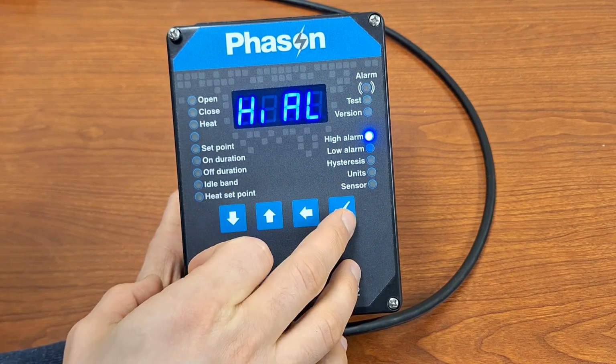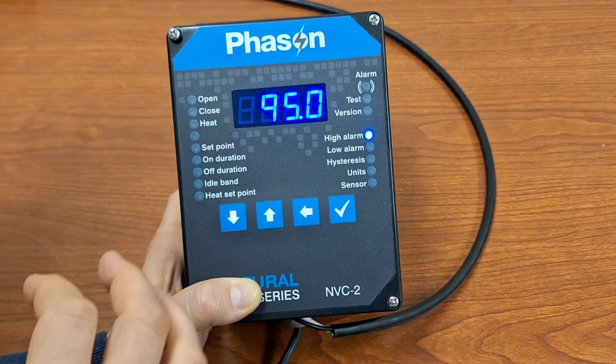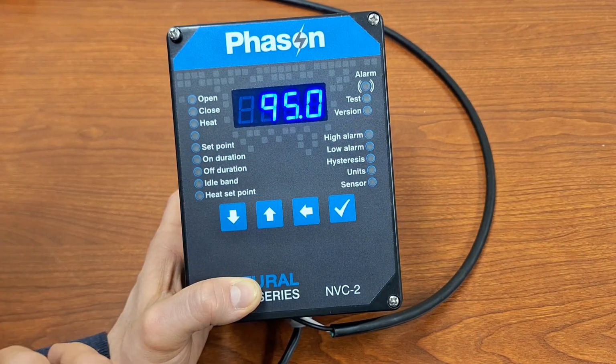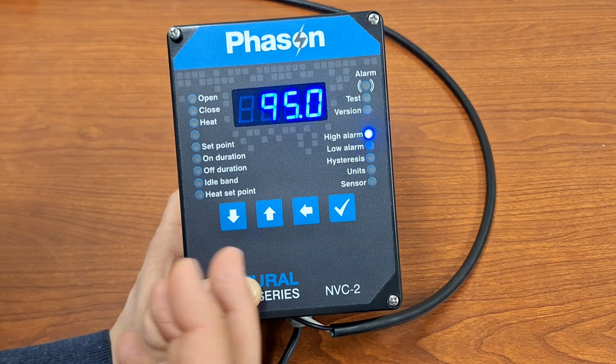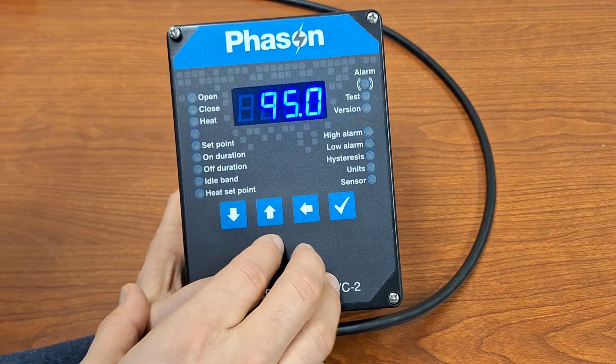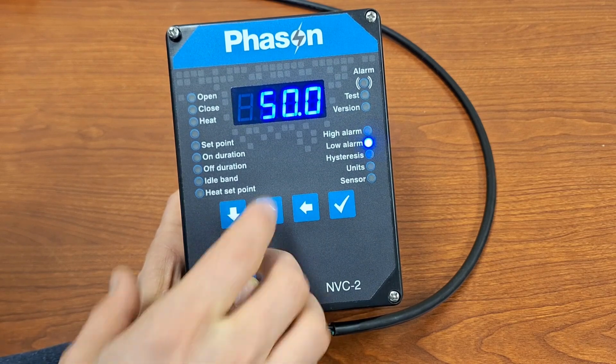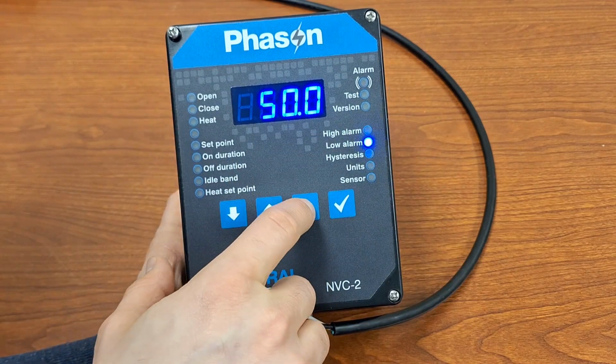And then we've got a few more settings. We've got our high alarm setting. If the temperature goes above this, it's going to trigger that alarm relay. And if you've connected some sort of alarm device to that relay, then that's going to go off. So that's simple enough. Low alarm, same sort of idea, just with a low temperature.